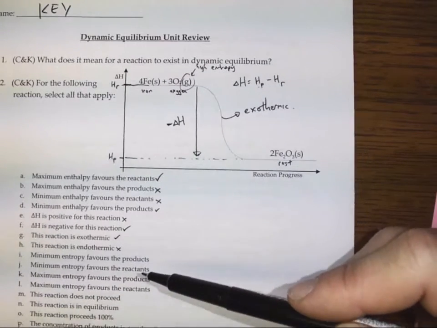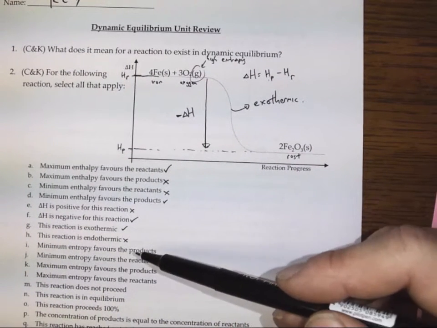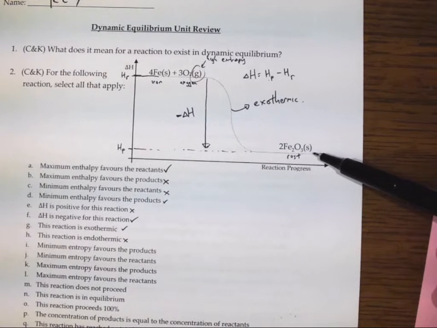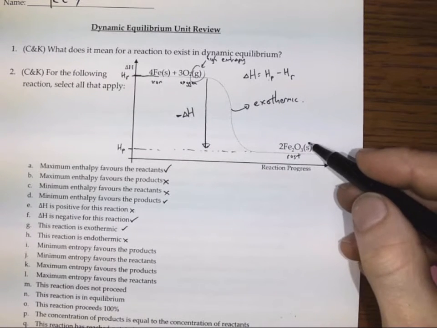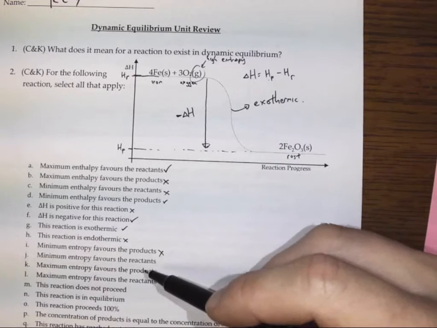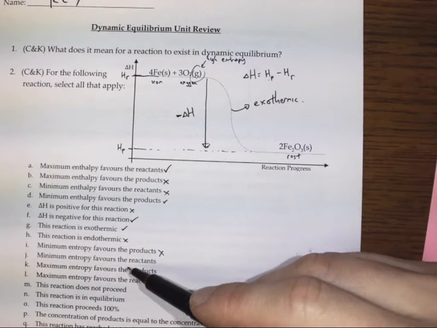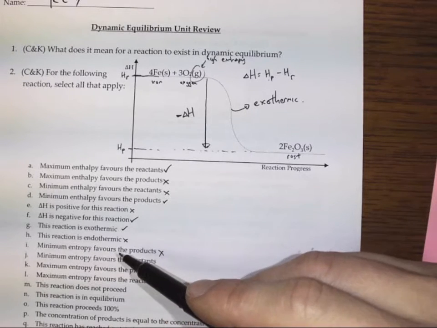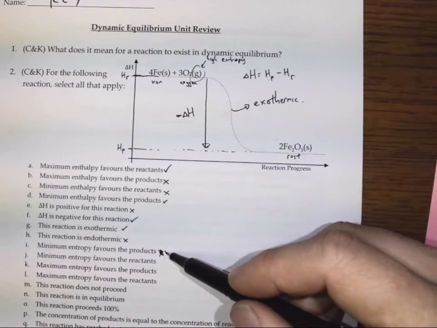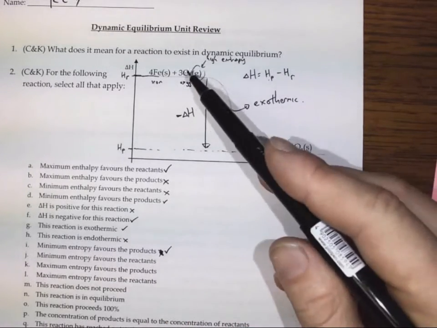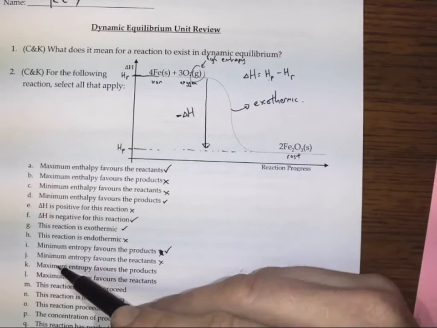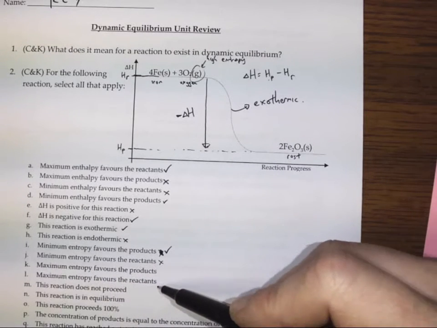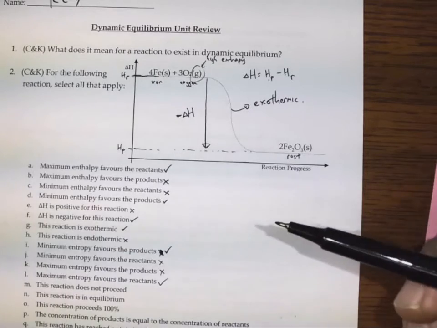Okay, so that means the minimum entropy favors the products. And that's not right. This is a low entropy system. Our minimum entropy favors the... minimum entropy. That is right, because we have a high entropy system here. So our maximum entropy favors the reactants, which means this one must be wrong.